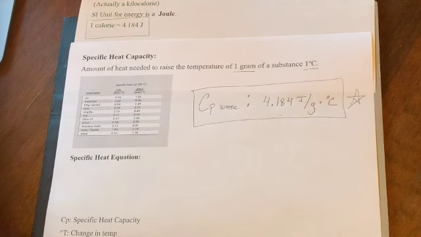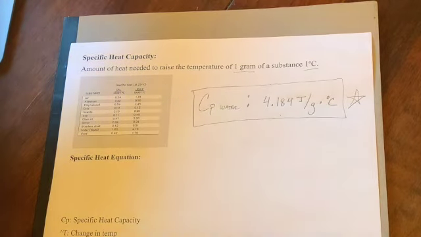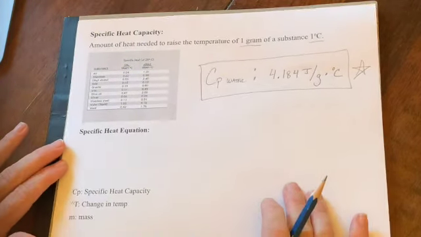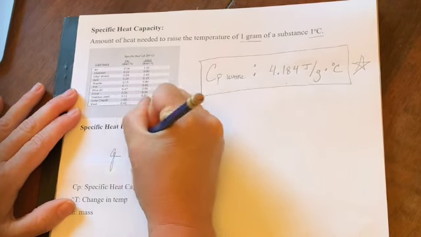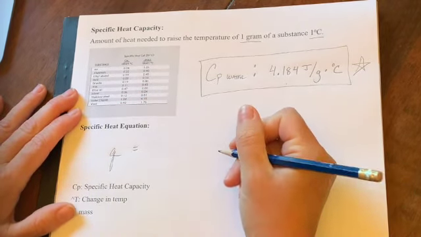So how are we going to use this specific heat capacity? Well, we're going to use it using this equation, and this is a rather famous equation. It's used in chemistry. It's also used in physics quite a bit. Some people call it the MCAT equation, and you're going to see why.